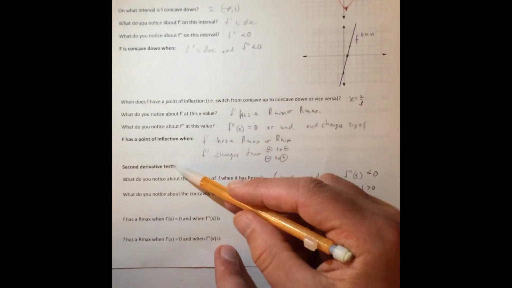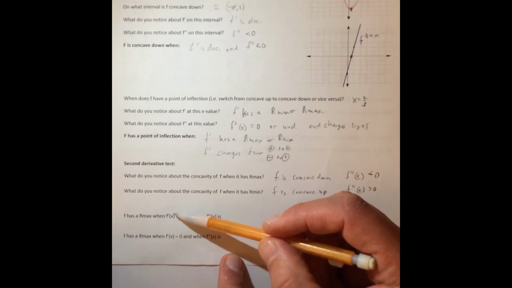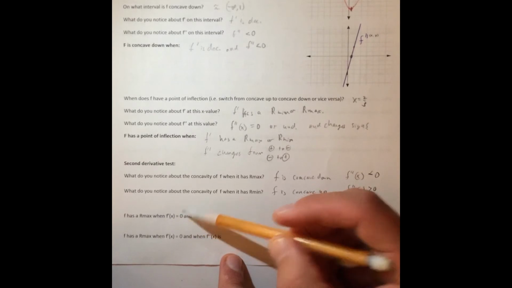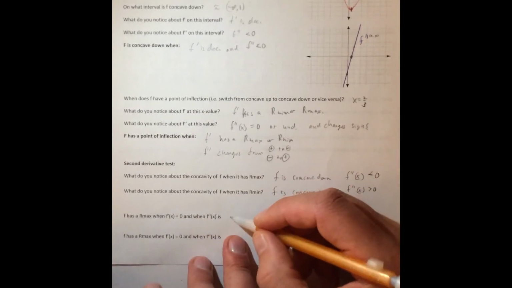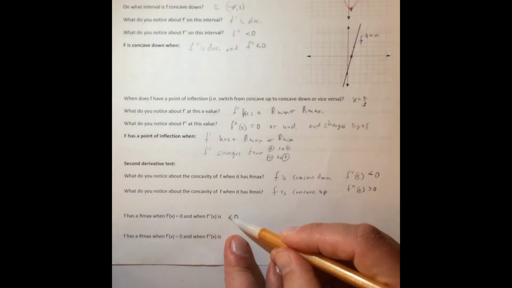This is called the second derivative test. So f has a relative maximum when f prime of x is equal to 0 and when f double prime of x is less than 0.